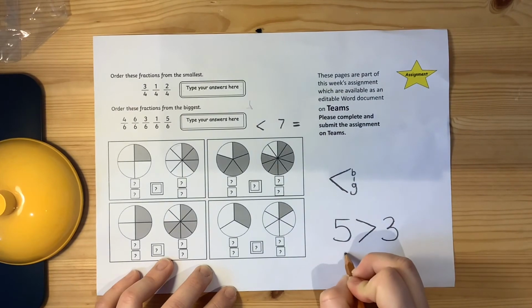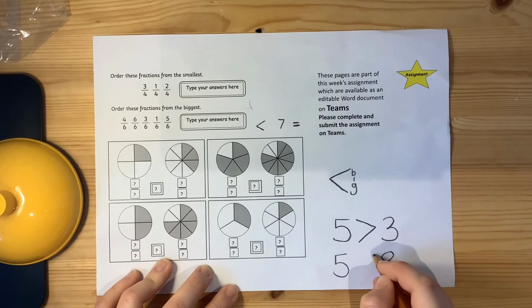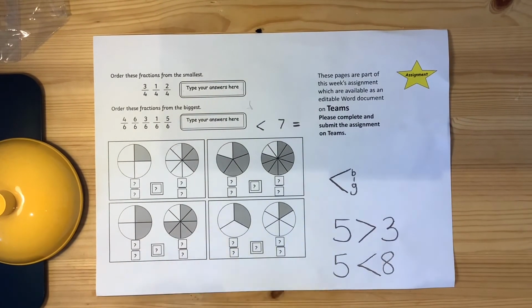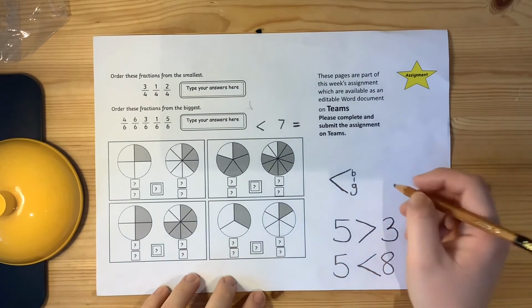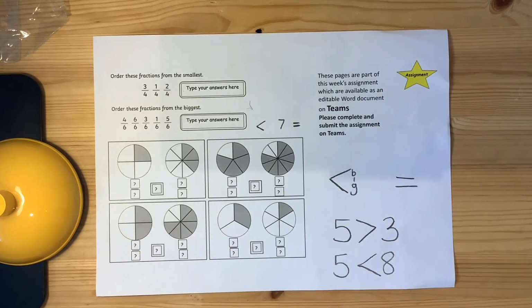If I had a 5 and an 8, I know that 8 is a greater number than 5, so the bigger side of the symbol goes next to the bigger number. So that might be of use to you. And if they are identical, if they are exactly the same, remember you would use equals, because that means balanced, it means the same.